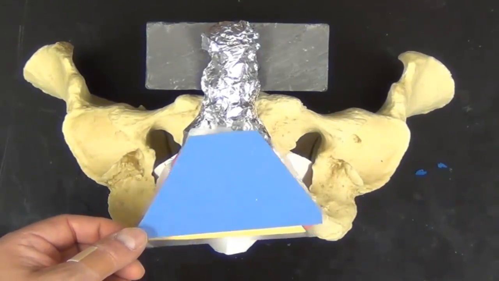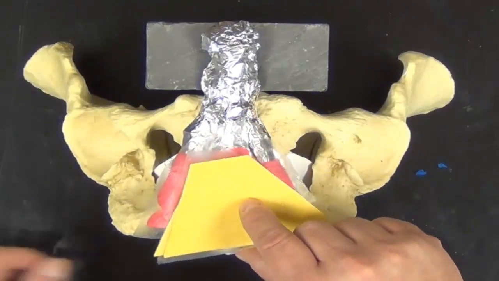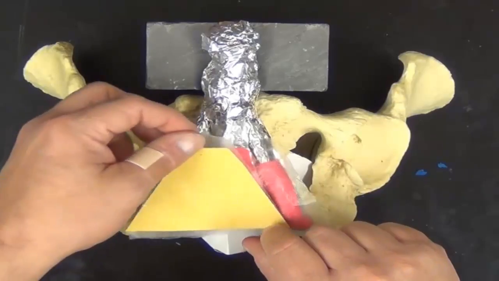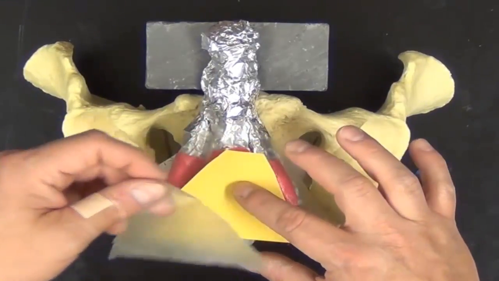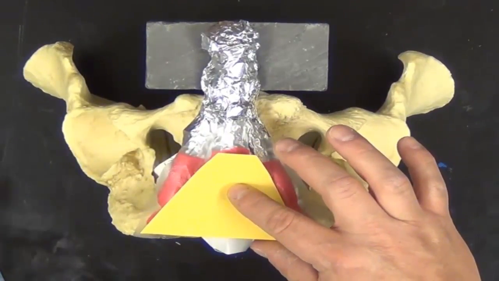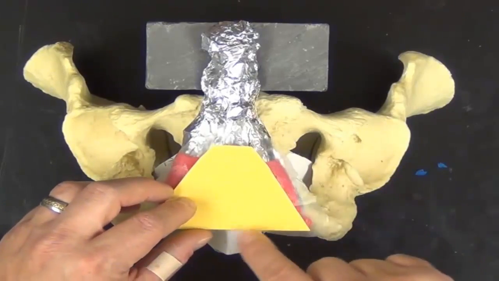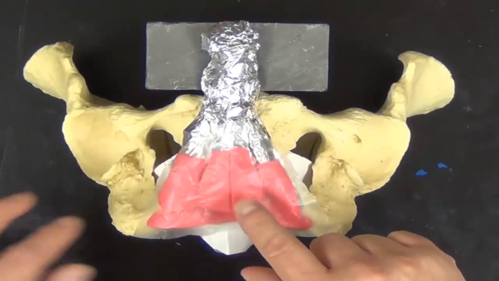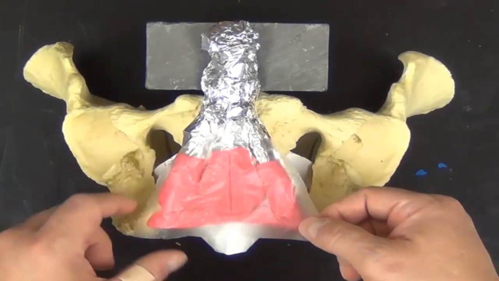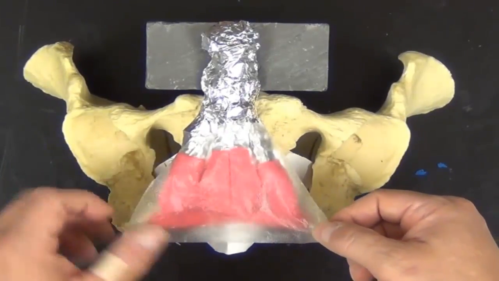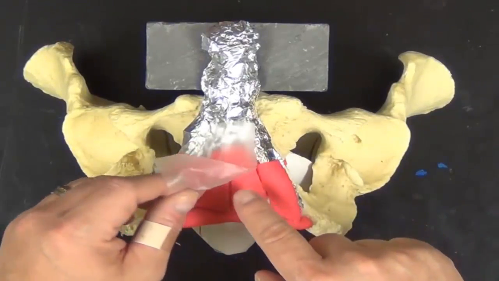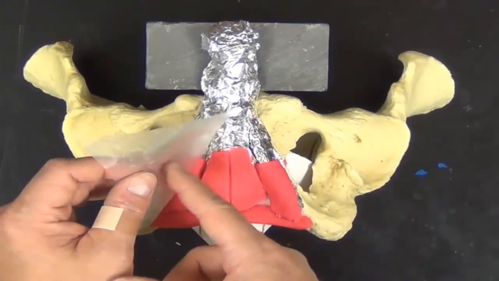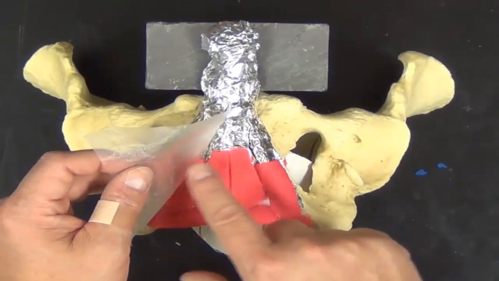From the outside in, we have skin, subcutaneous fat, superficial perineal fascia, the superficial perineal space containing adipose tissue to a greater or lesser degree, the deep perineal fascia, which is also within the superficial perineal space. So the superficial perineal space is everything between the perineal membrane and the superficial layer of perineal fascia.